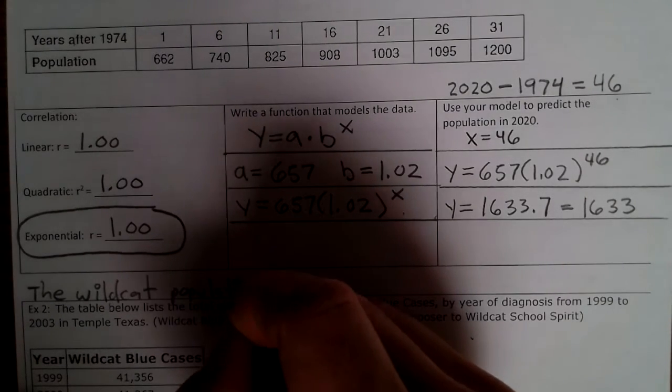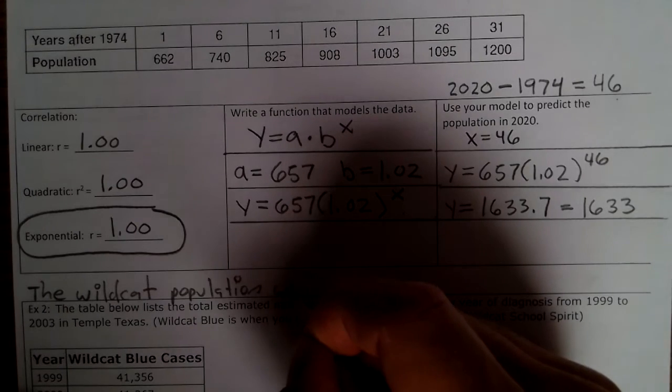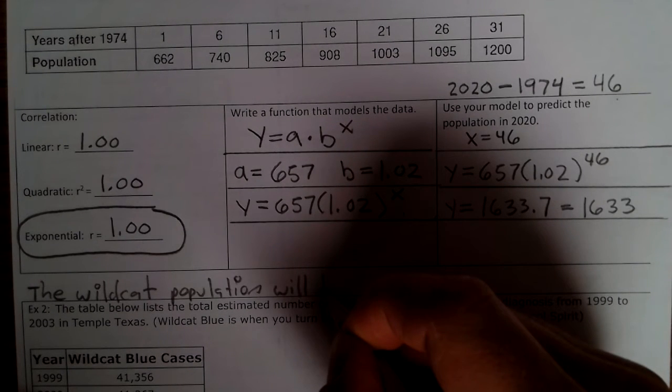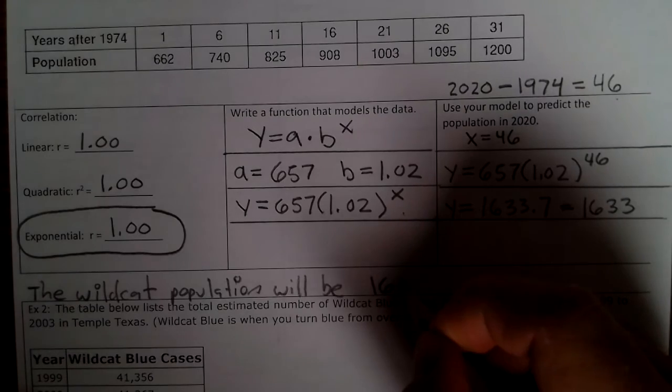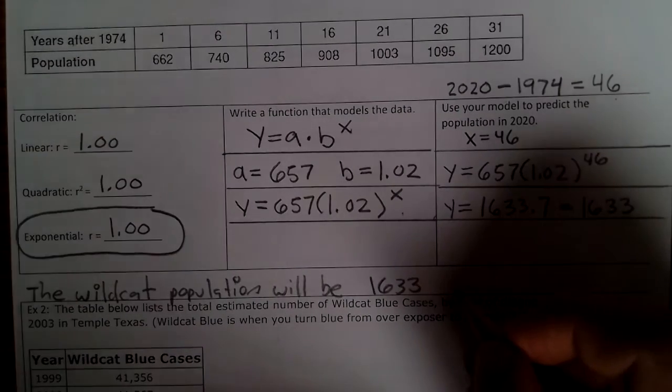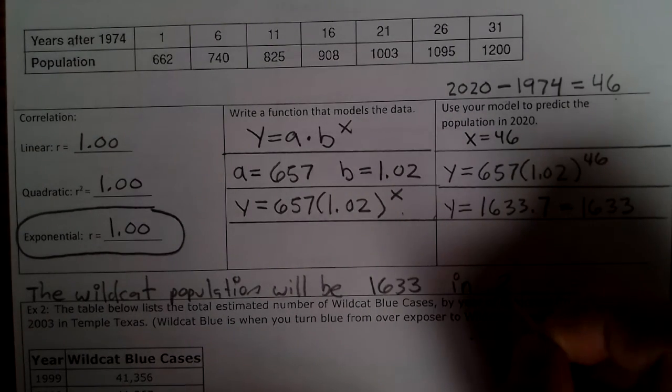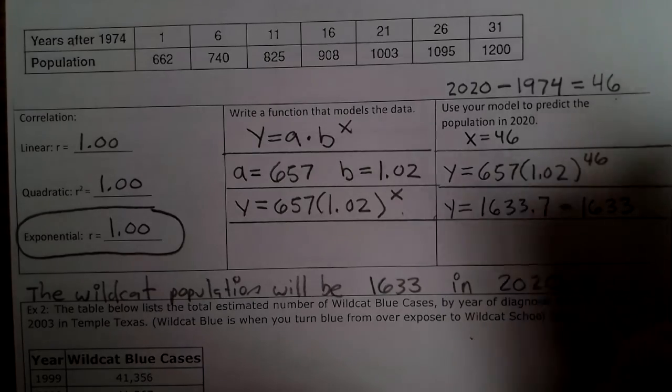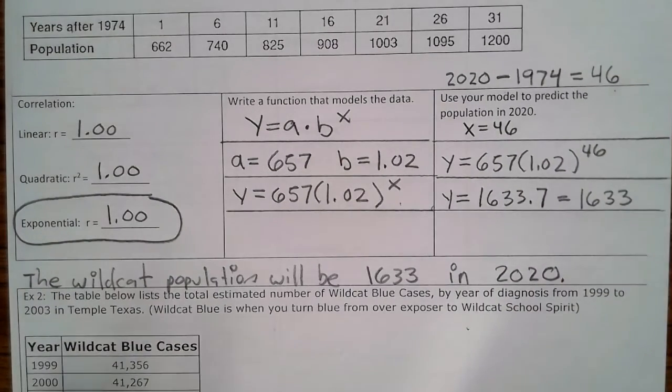Which, if you get a chance, they have the Wildcat Refuge, where they actually keep all the lost wildcats in Temple that haven't been adopted. Just check it out. It's near the animal shelter for dogs and cats, but they have a special one for wildcats, so you should check it out.